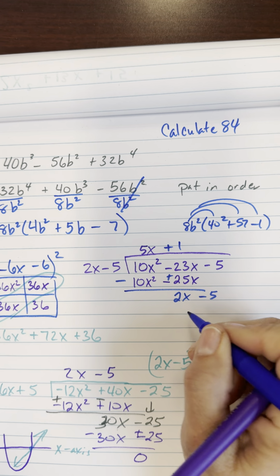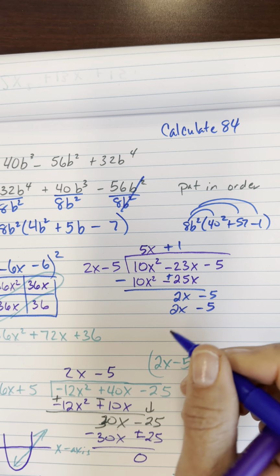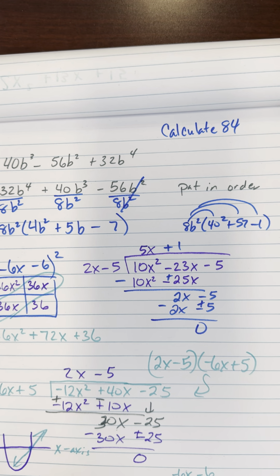And 1 times 2x is 2x. 1 times negative 5 is negative 5. Change the signs, and we get 0. So again, I did guess. Of course, that only works if you have a remainder of 0. So if you have a remainder, then that trick doesn't work. But as far as division, that always works. But that's how you can check your answers.